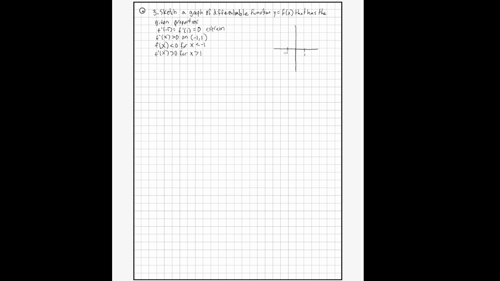Since I know when f prime of x is more than 0, the function's increasing, that tells me it's increasing between the points -1 and 1. And when f prime of x is less than 0, that tells me it's decreasing.